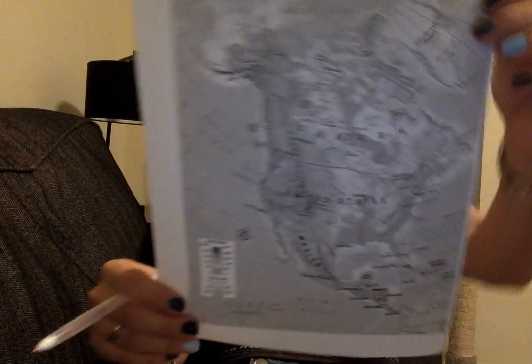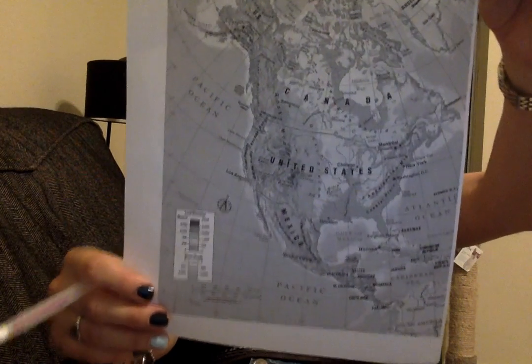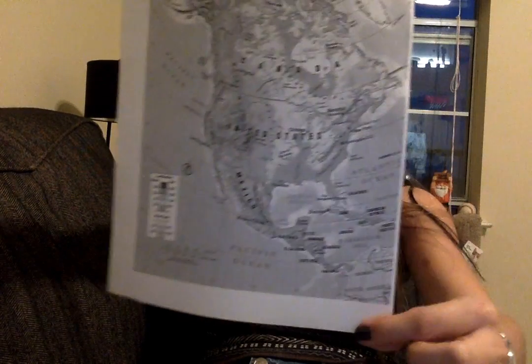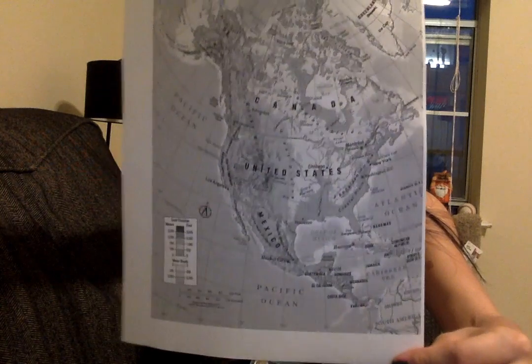Our student expectation is to be able to identify and locate major cities and physical features in North America. You're going to do that by labeling your blank map. So our language objective is labeling a map using a map that is already filled out. You're going to be looking at a map that is both a political map and a physical map.